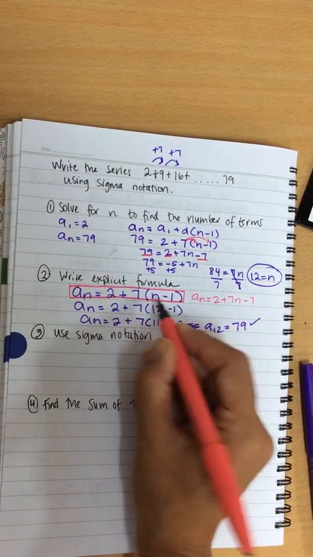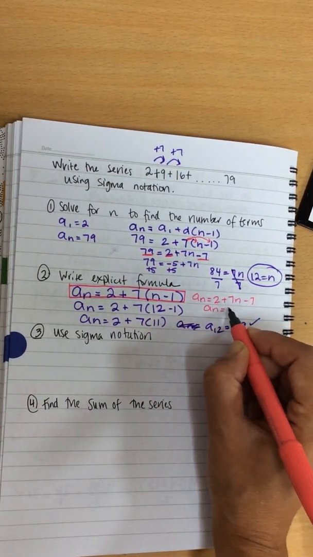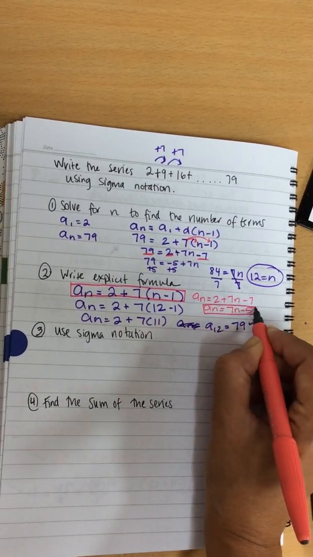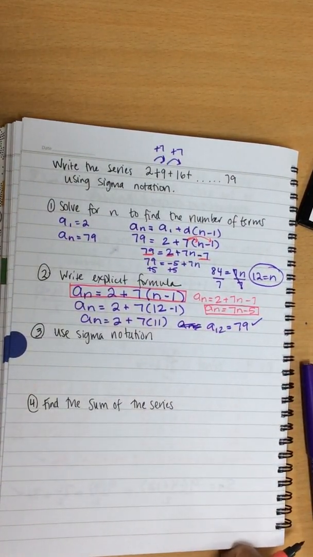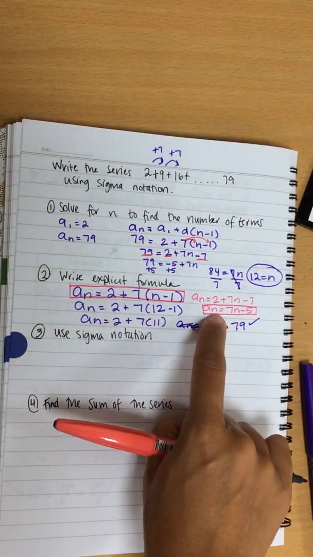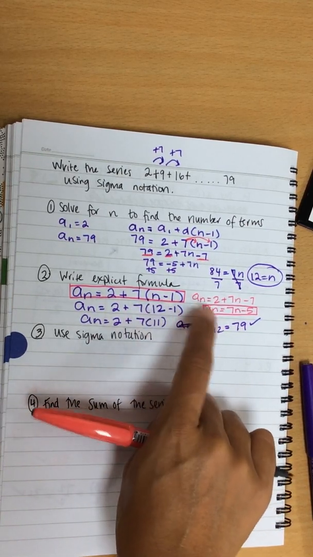If I distribute that 7 in, which means a sub n equals 2 minus 7 is negative 5, so 7n minus 5. So if you had a multiple choice test and it said, what's the explicit formula? You might see it like that, or you might see it where they just went ahead and multiplied the 7 and distributed that in, that common difference. So either of those are correct, okay?